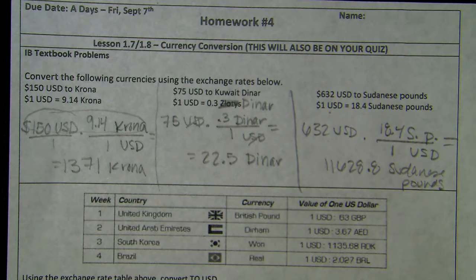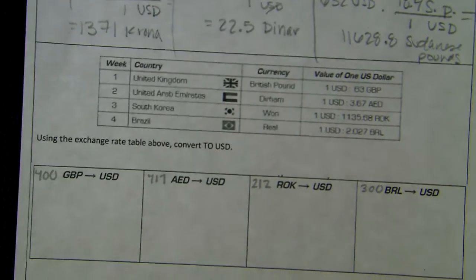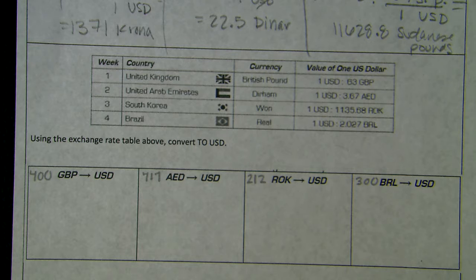And there we go. Again, if you have any questions on how to set these up, please come see me or Miss Avra. I'm going to move this up so we can move on to the next section.